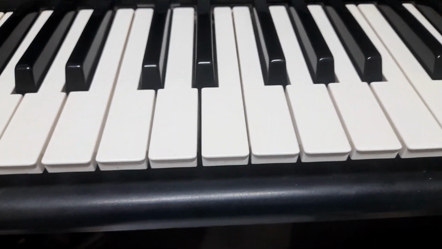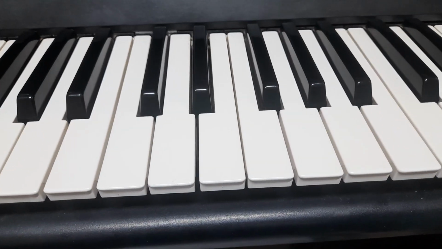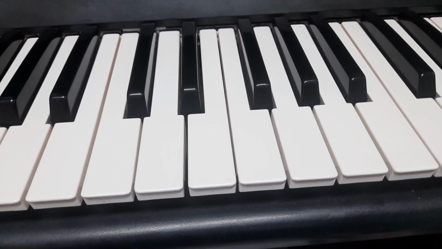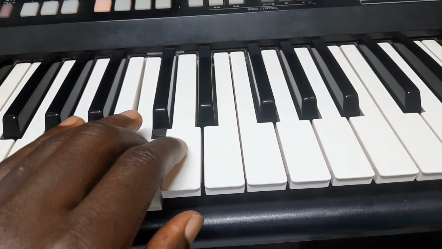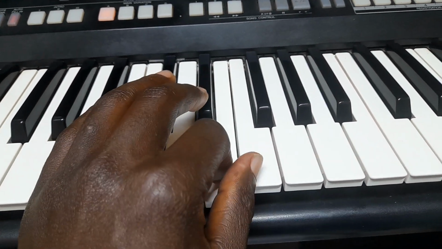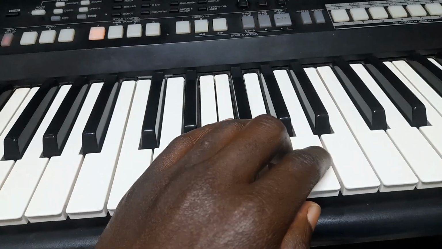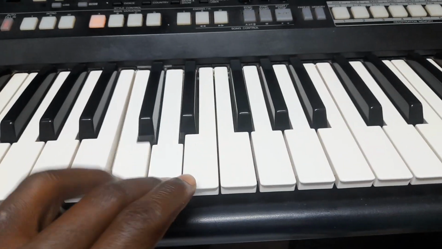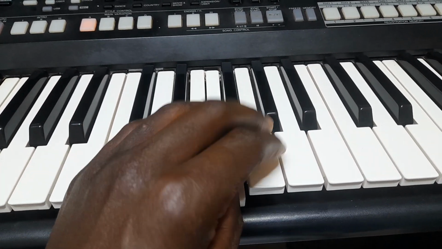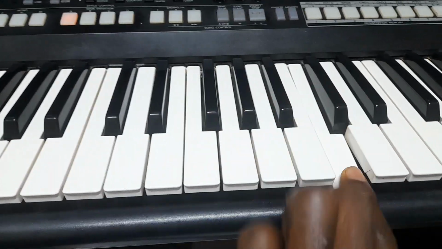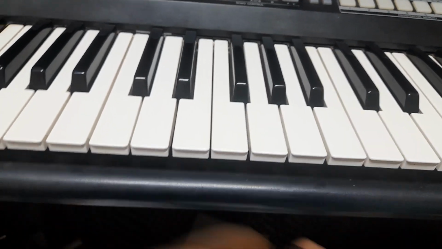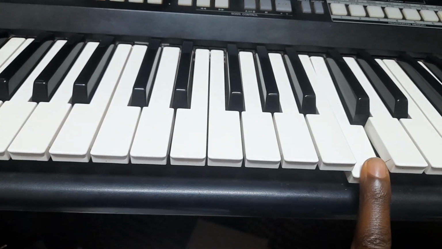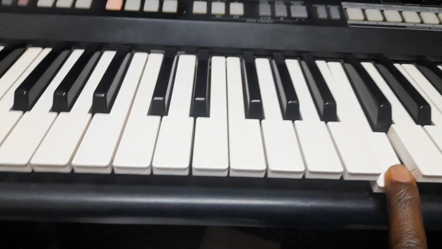So the C major scale is the easiest major scale to play, because all you have to do is start on a C and then play all the white notes up the keyboard until you reach the next C. So I take my C here and play all these notes until I reach the next C. That is what we call a major scale. Do, re, mi, fa, sol, la, ti, do. That is a major scale using solfas.